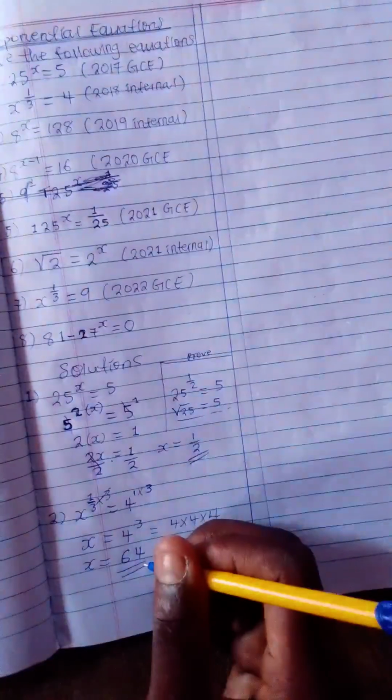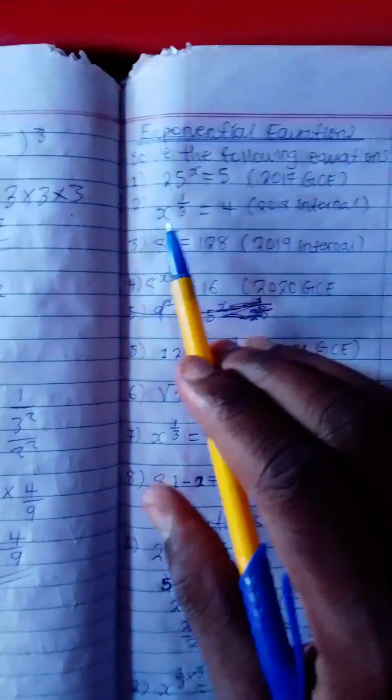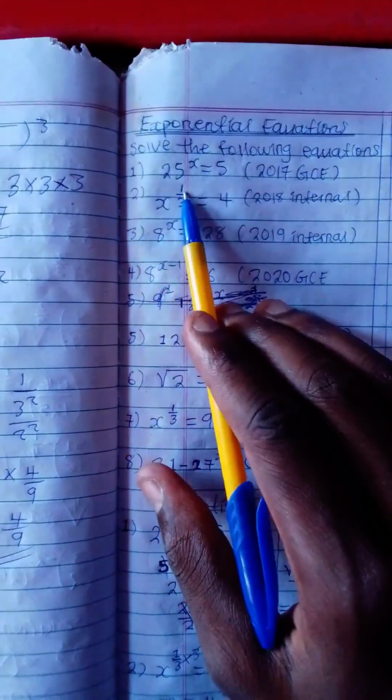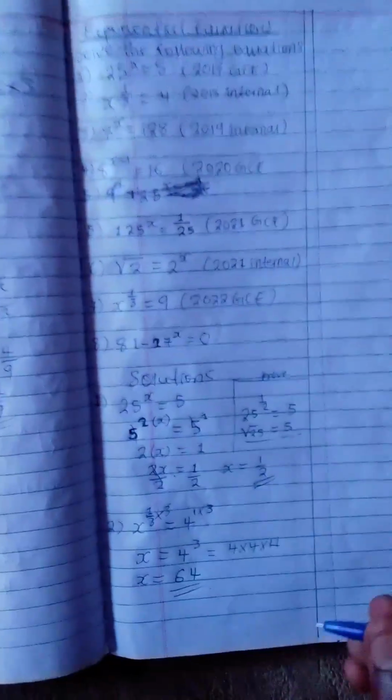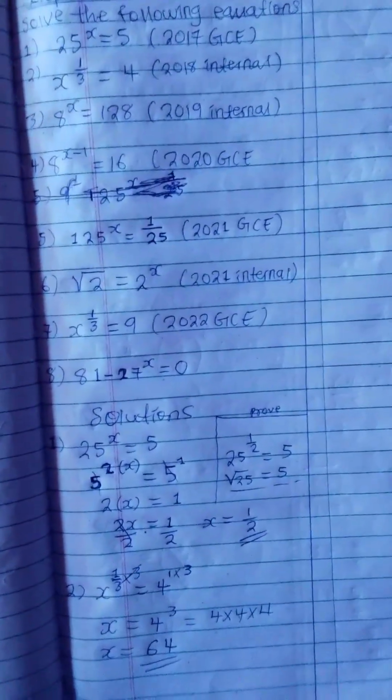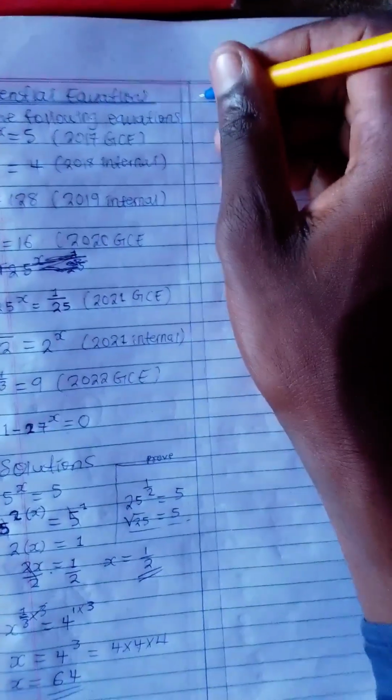That is your answer. The way you can prove that is, you can put 64 here and find the cube root of 64. The answer will be 4. So that's how you know that your answer is correct. So that's how you deal with that one. So that is question 2. Let's go to question 3.